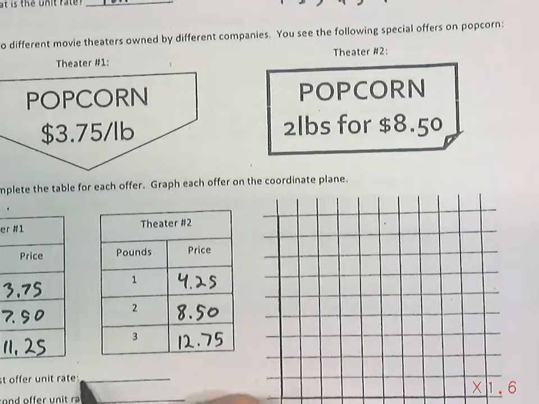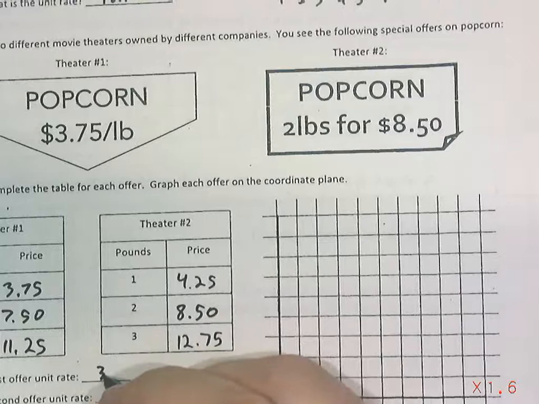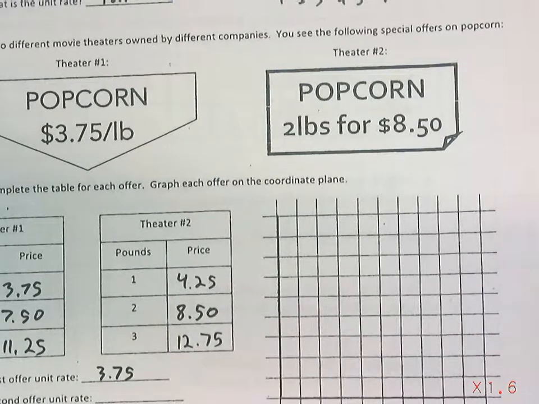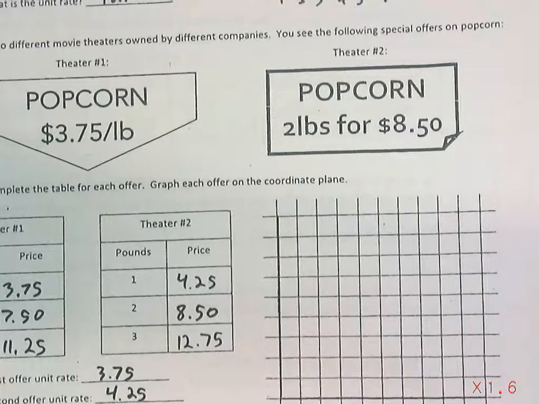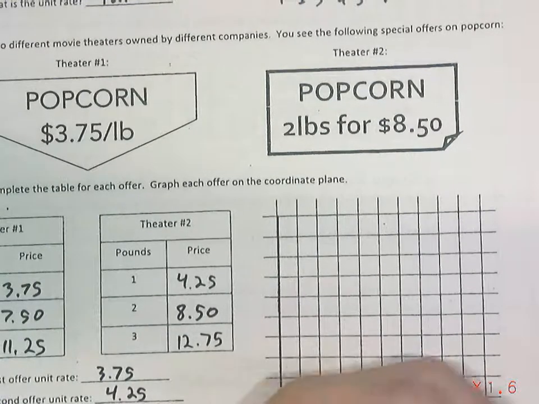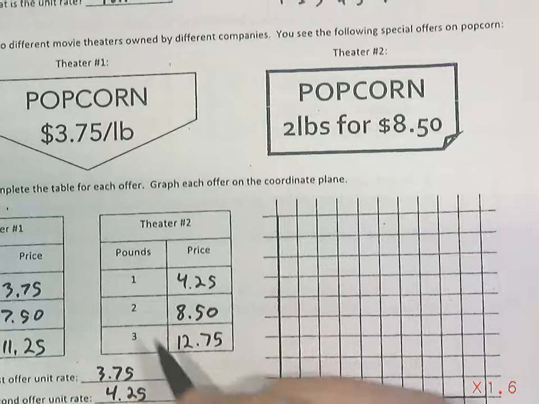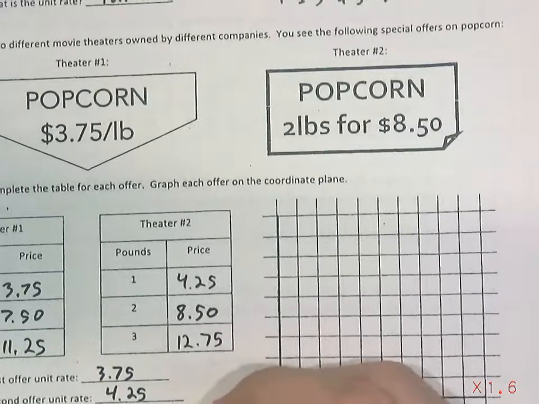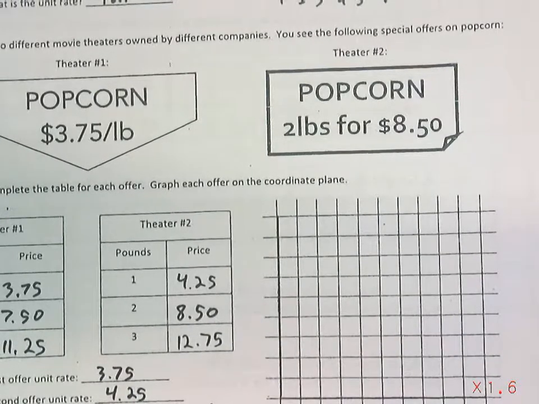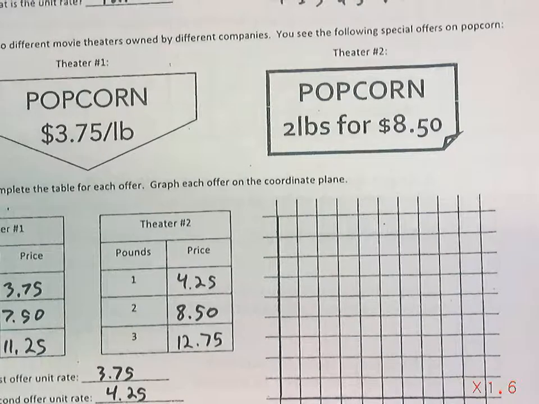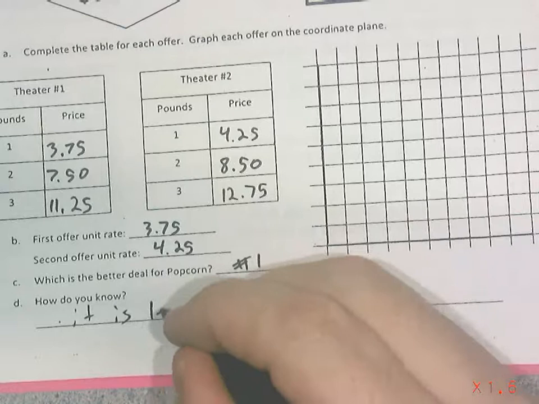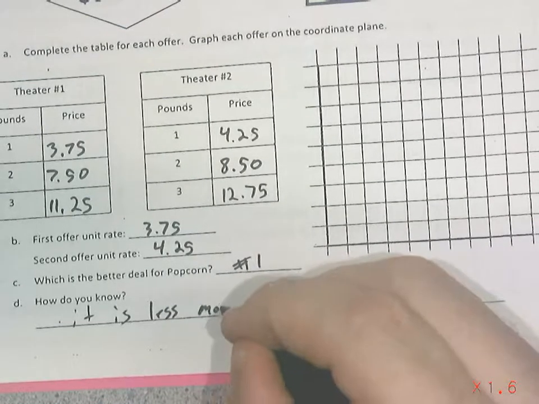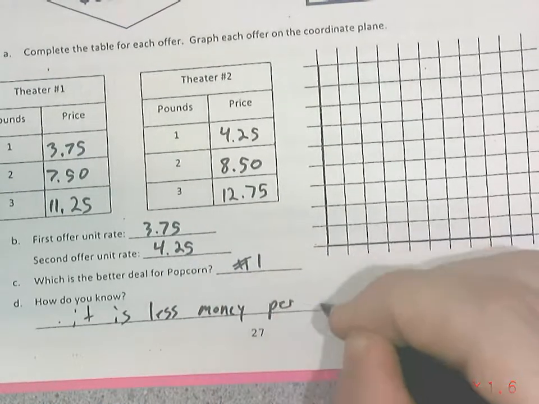So the unit rate on the first offer was $3.75, right? That's what's happening per pound. Unit rate on the second one is $4.25. So which is the better deal? That would be theater 1. And how do I know? It is less money per pound.